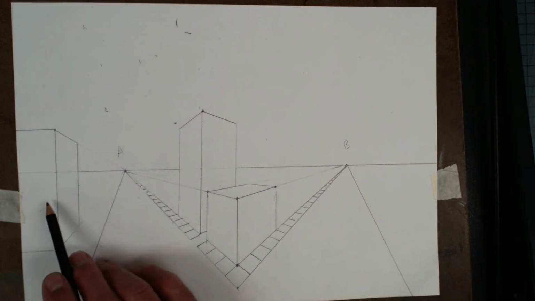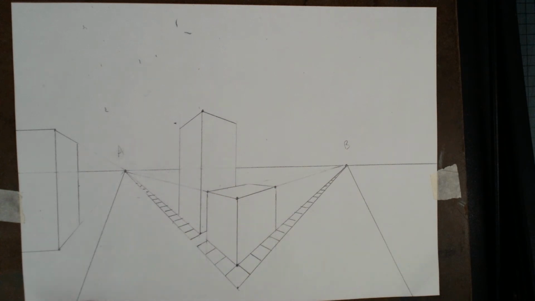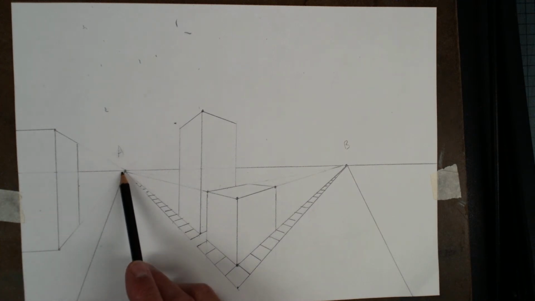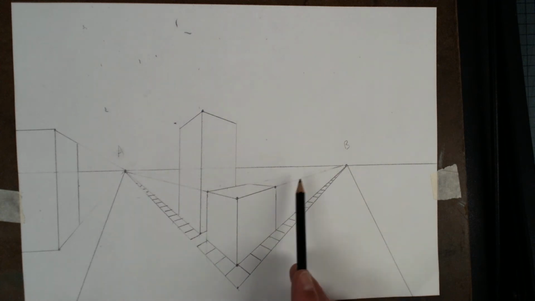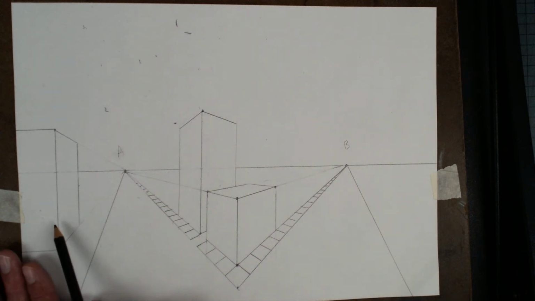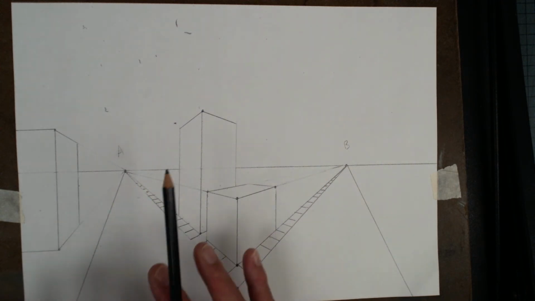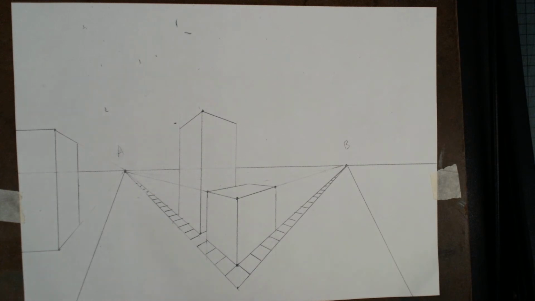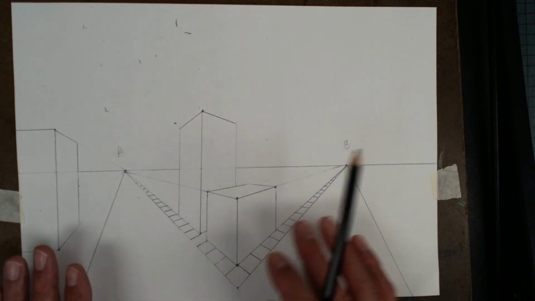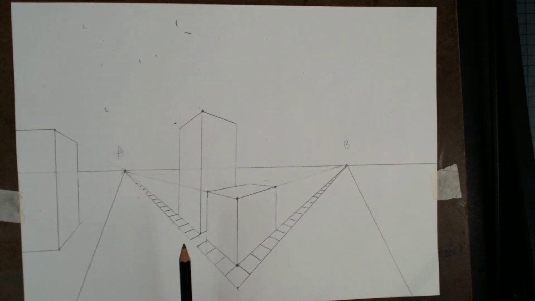So right now I've got one, two, three buildings. Now, one thing that was different about drawing this building is we only used one point perspective with just one vanishing point. These two buildings used both vanishing points because they were in the middle. This one on the side used one. It looks a lot nicer when you just use one vanishing point on the side buildings. That's just one thing to keep in mind. You put your buildings on the side, just use the one vanishing point.